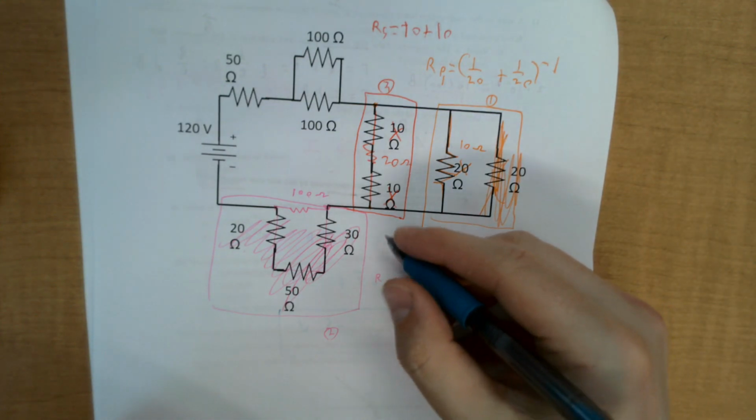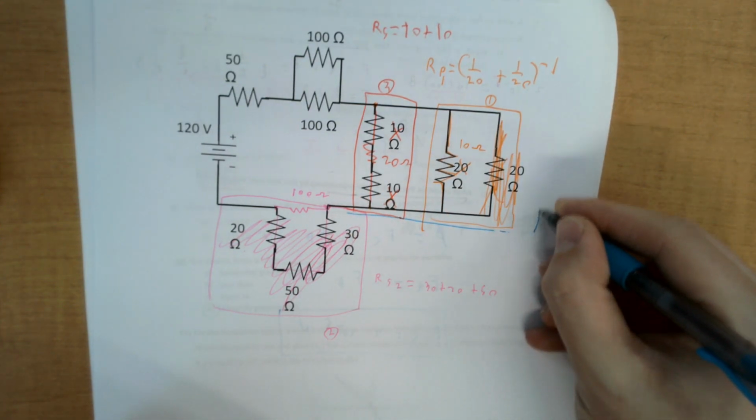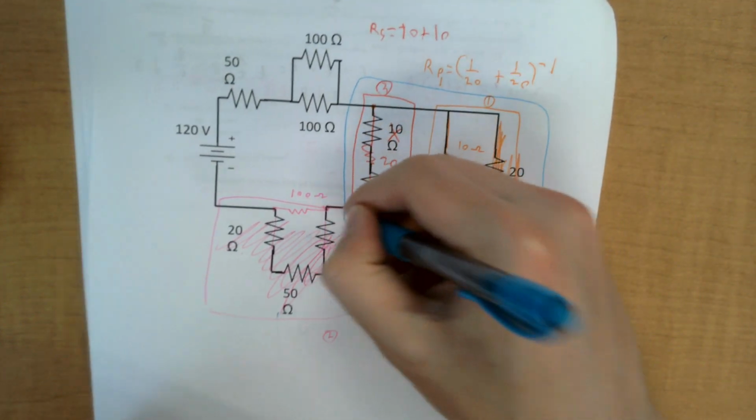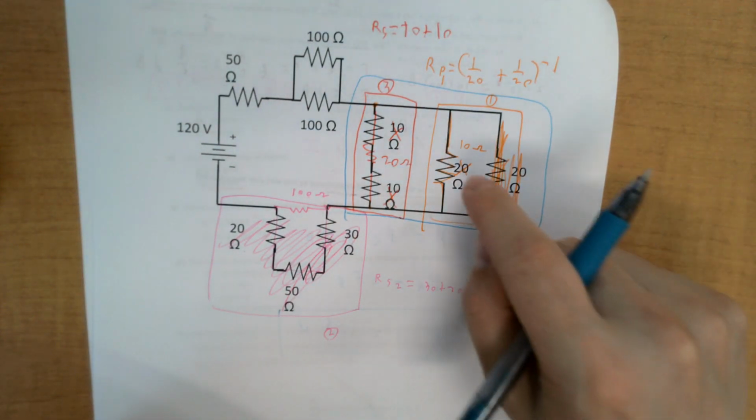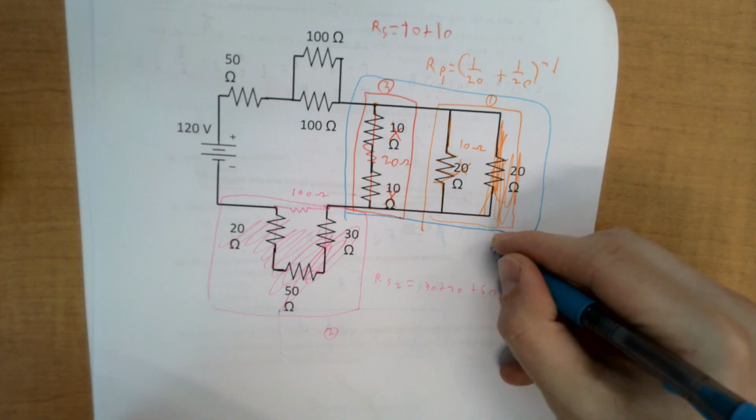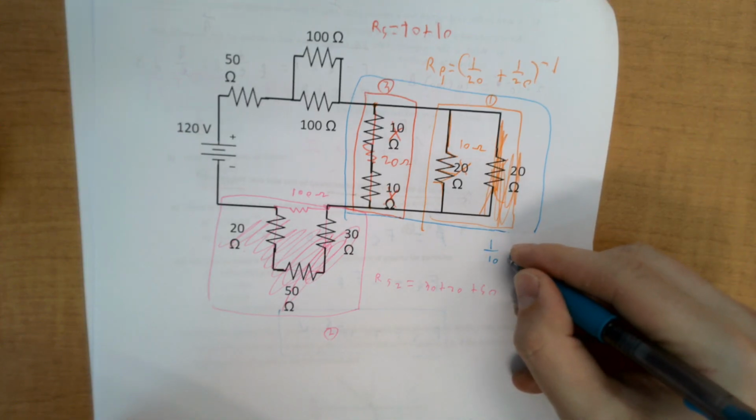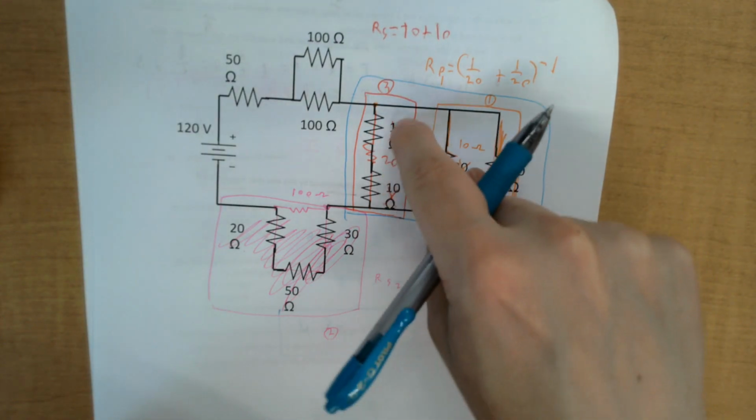Now we keep going. These both are parallel. They were parallel before, and they're still parallel, it's just easier now. So this is 1 over 10 plus 1 over 20, because these two merged.